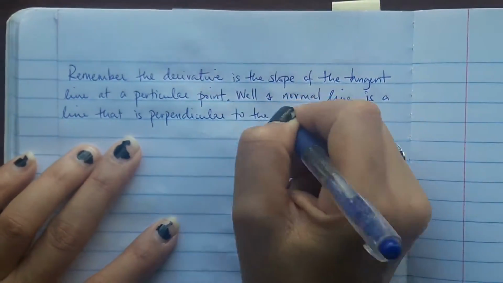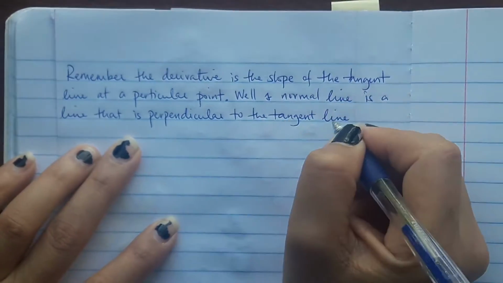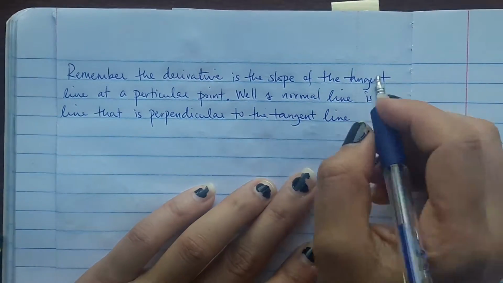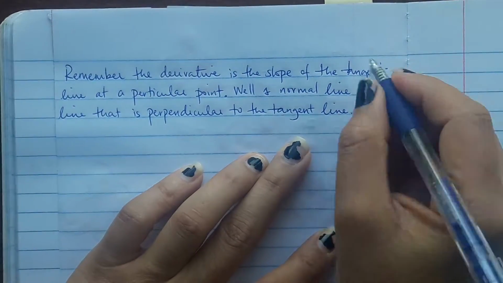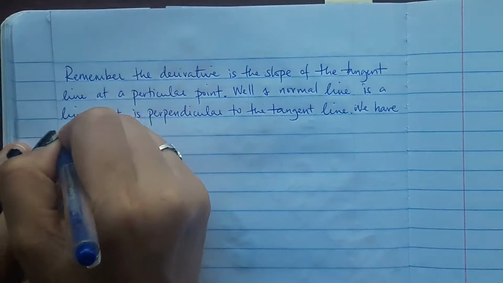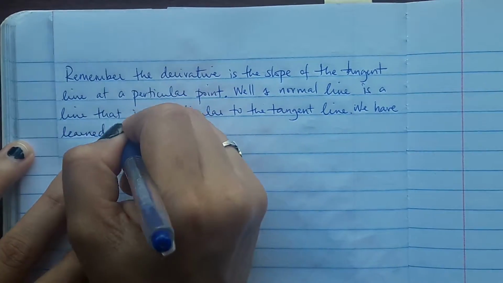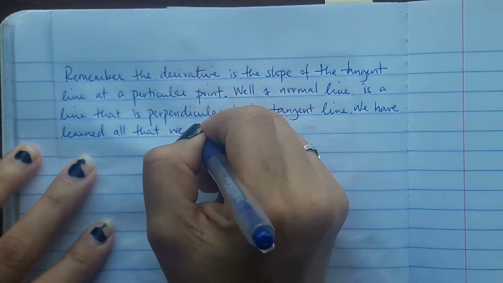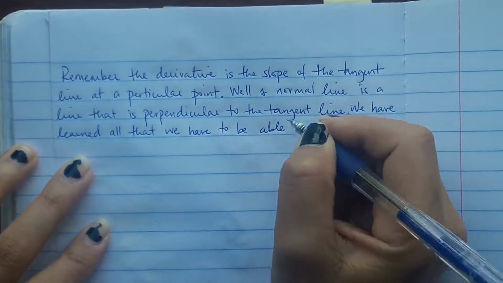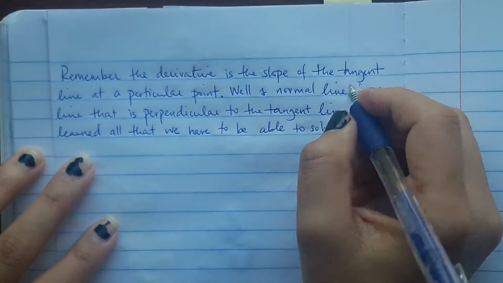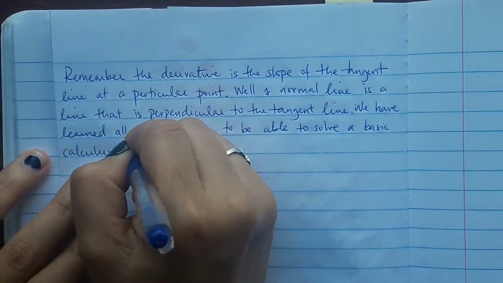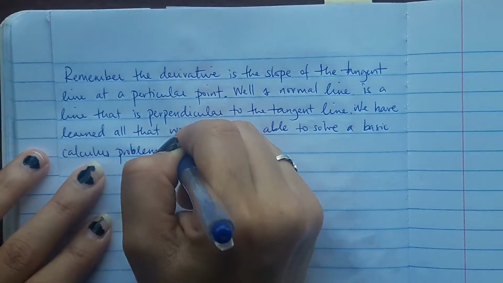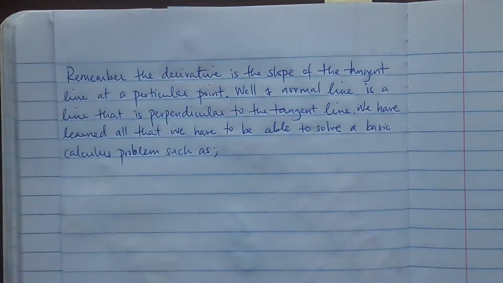So listening check. Color in: derivative is the slope of the tangent. That sentence is the very first line. We have learned all that we have to be able to solve a basic calculus problem. So listening check. Color in: normal line is a line that is perpendicular to the tangent line. That's the second and third line.